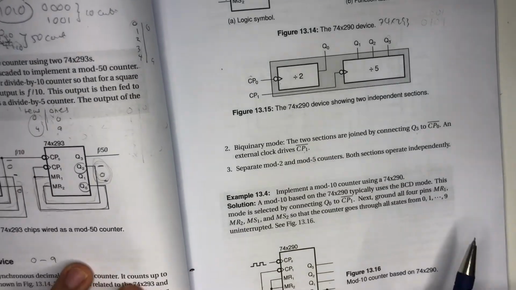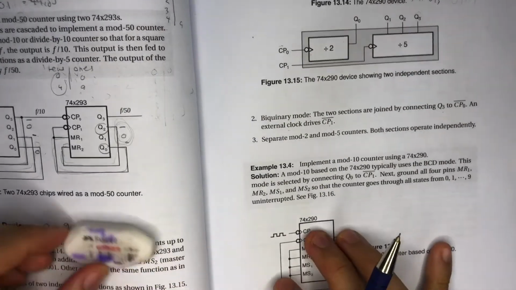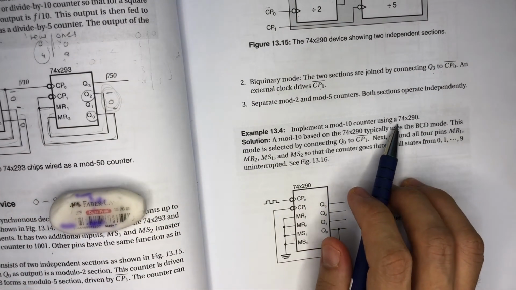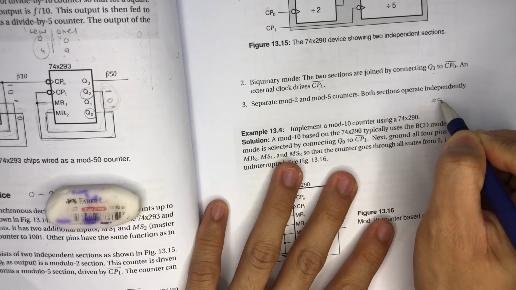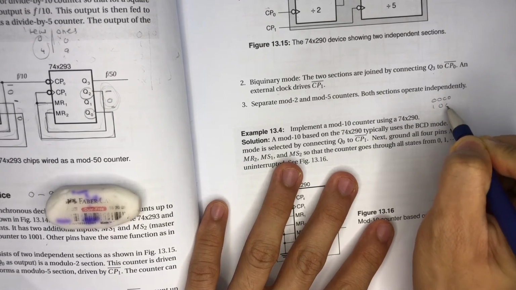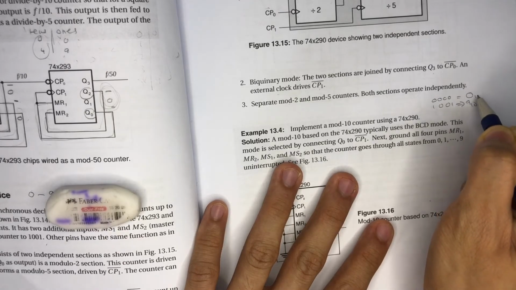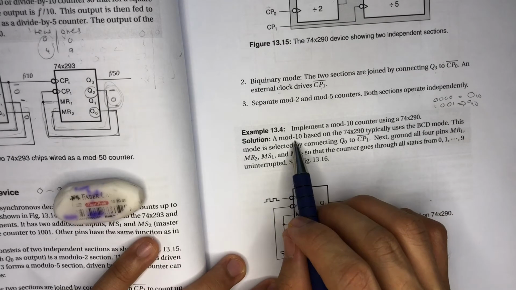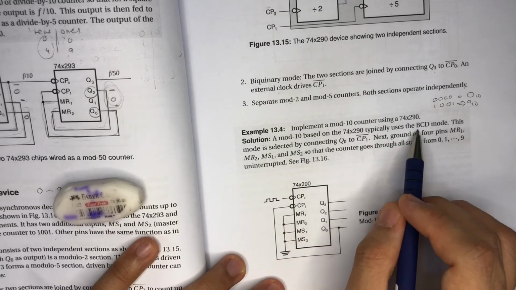Okay, now we go to the example. Implement a mod 10 counter using a 74x290. Okay, so mod 10 counter means we count from 0000 until 1001. This one is your 9, this one is your 10, with 0. So the solution is that a mod 10 based on the 74x290 typically uses the BCD mode, correct?